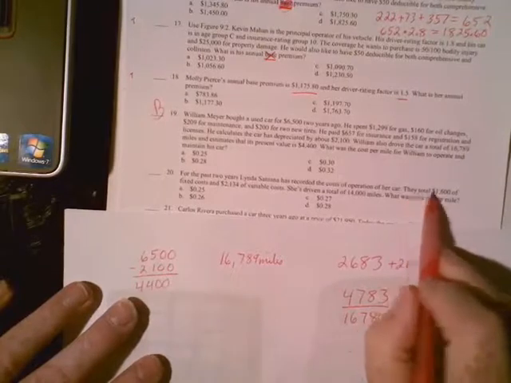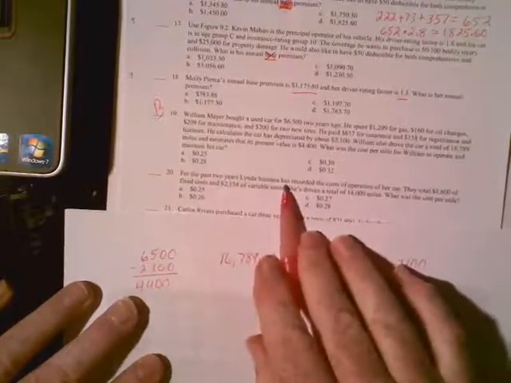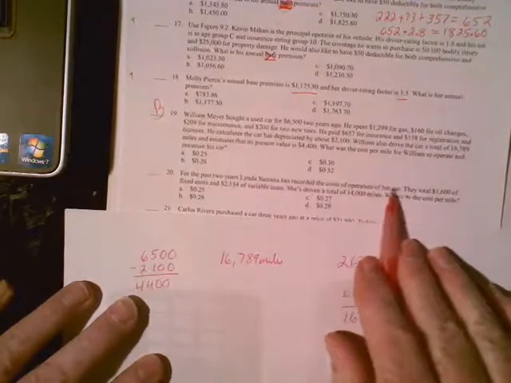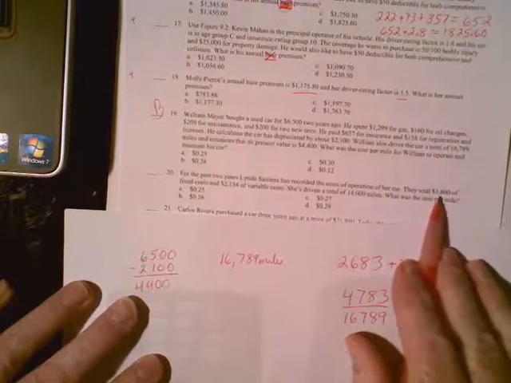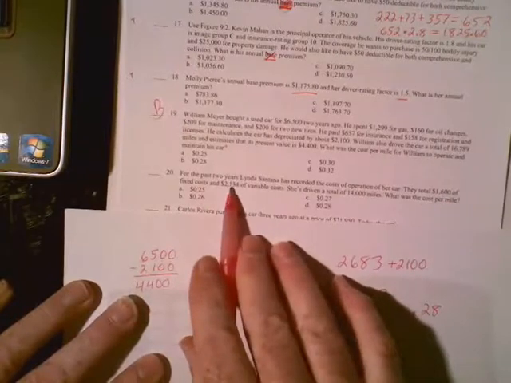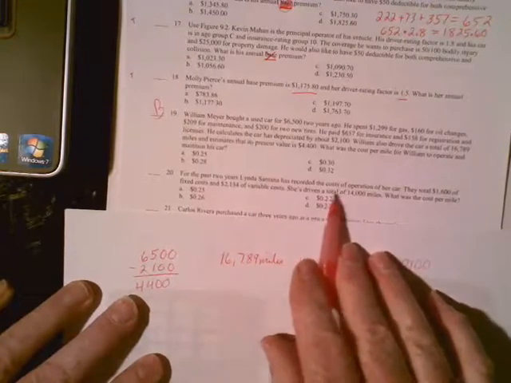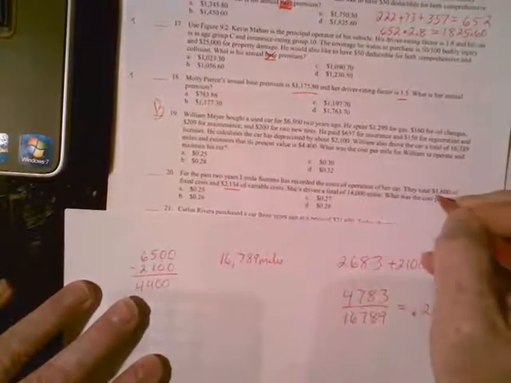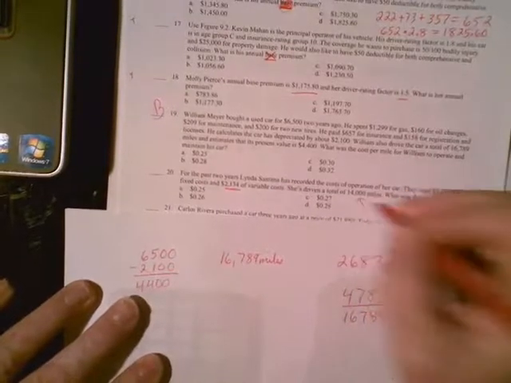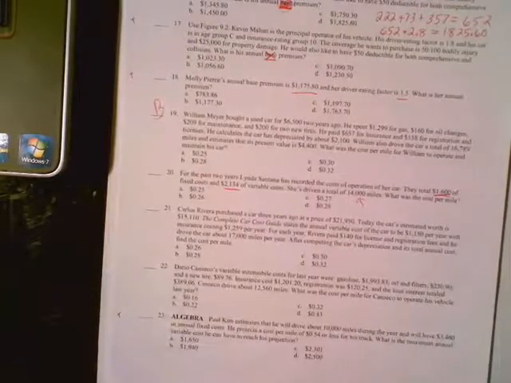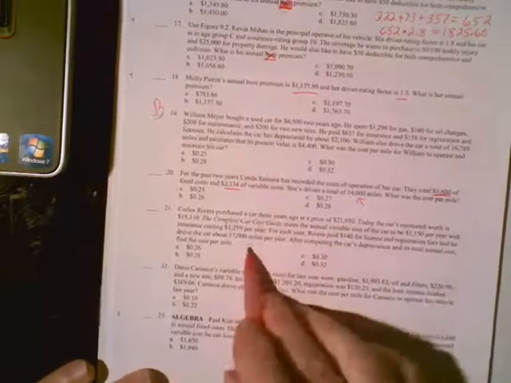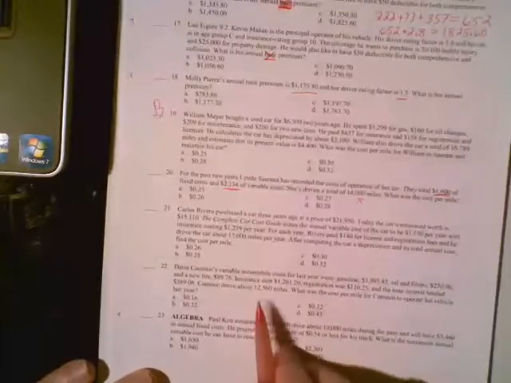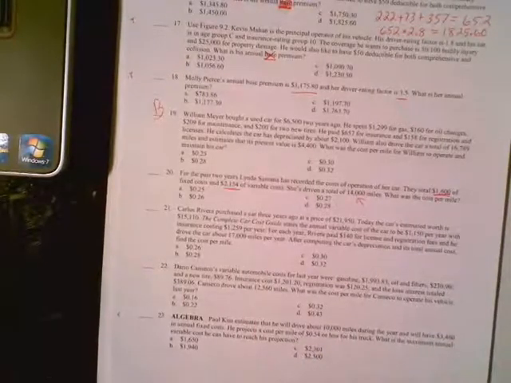Next one says, for the past 2 years, Linda has recorded her operation costs of her car. Her total is $1,600 for fixed and $2,134 for variable. She has driven the car 14,000. All you're going to do is add up those two numbers and divide it by the 14,000, and that'll tell you the cost per mile. Same idea on these next two, so I'm going to skip over them.